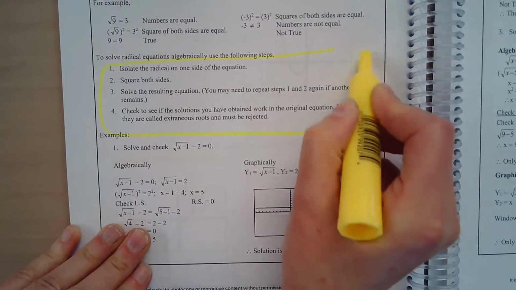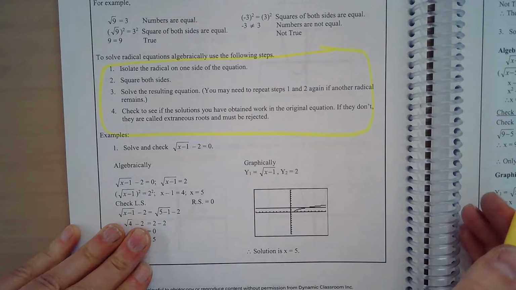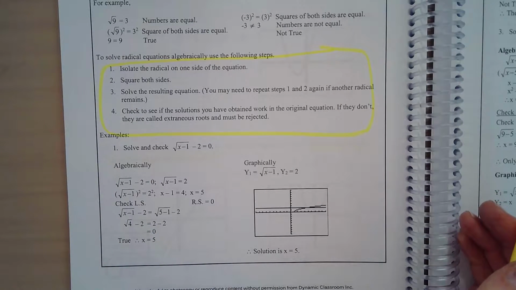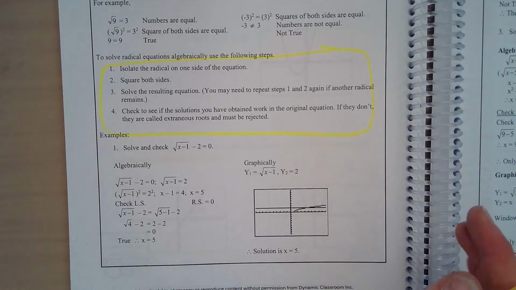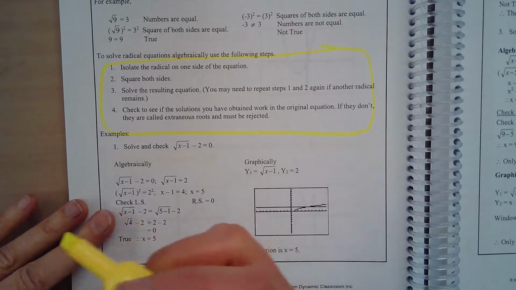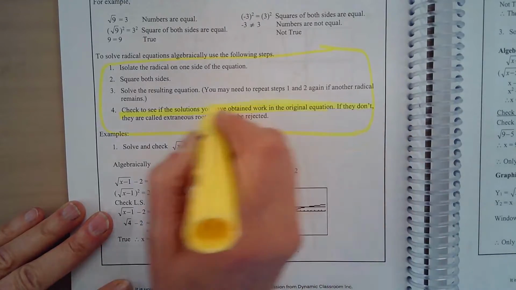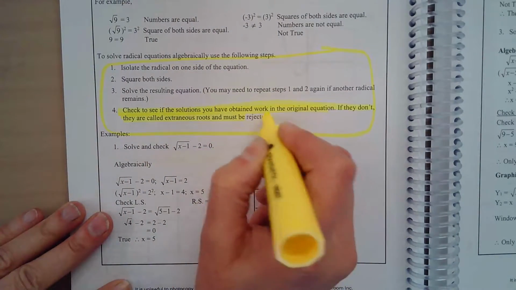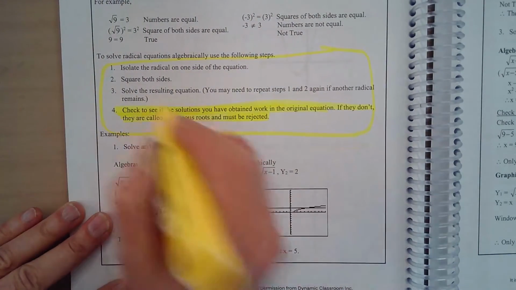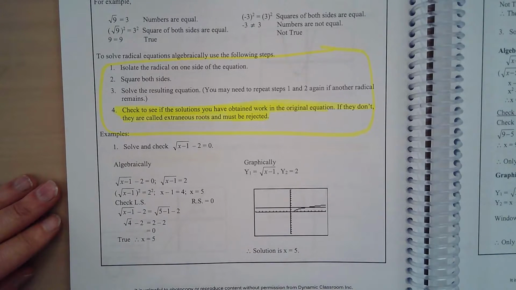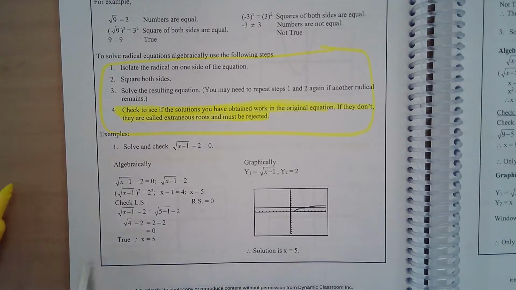Now, if you have more than one radical sign, those are the tougher ones, you might have to go through this process twice. Just like when we were long dividing polynomials, right? If we had a really high level polynomial, we would have to do it 2 or 3 times. Now, this is super important. Check to see if your solutions work. This is one of a few units where you must check your answers. It's called checking for extraneous roots.